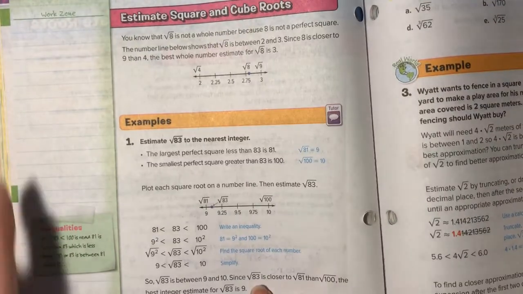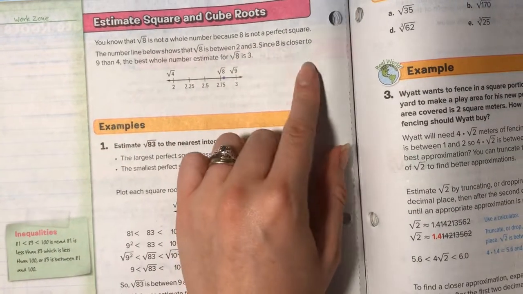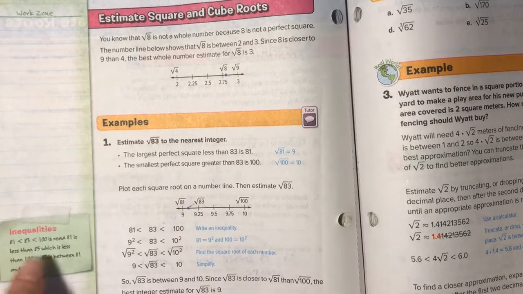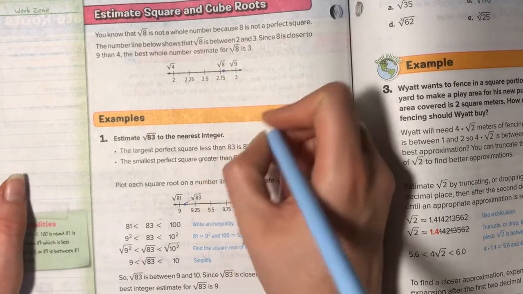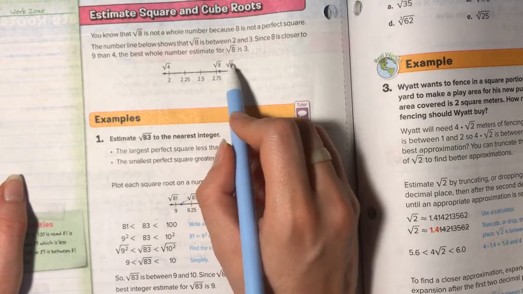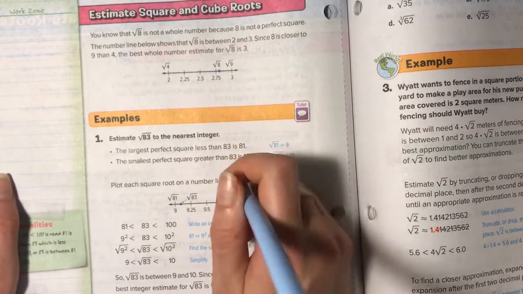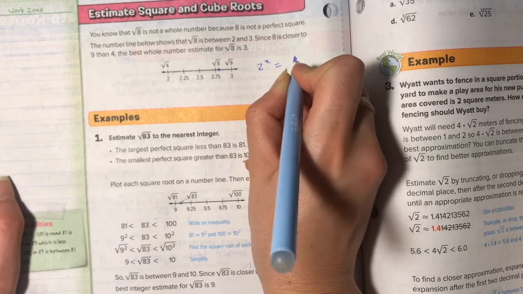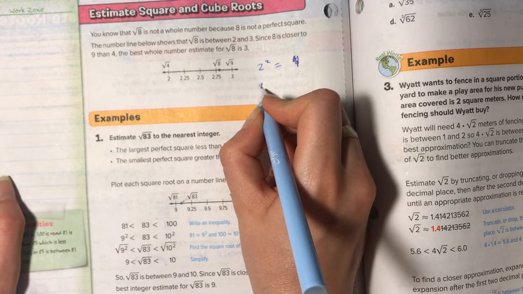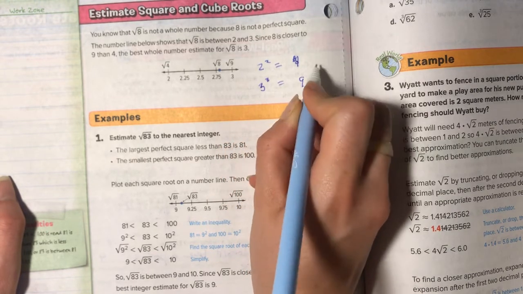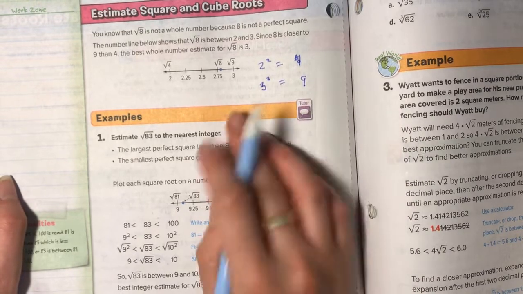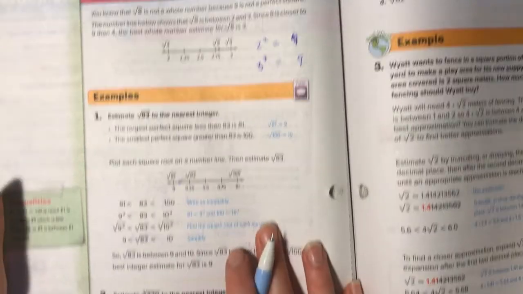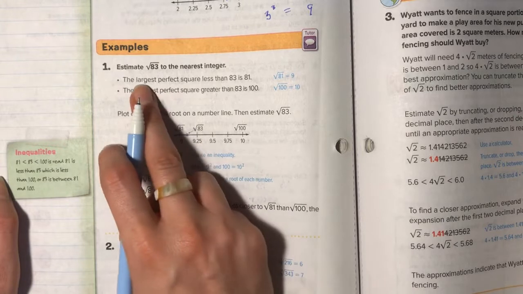Okay, so let's check. Since the number line shows that 8 is between 2 and 3, since 8 is closer to 9 than 4, the best whole number estimate for square root of 8 is 3. If you had 2 squared, that's 4, which is not nearly as close as 3 squared, which is 9. So if you had to pick a number, you'd rather pick 3 than 2.